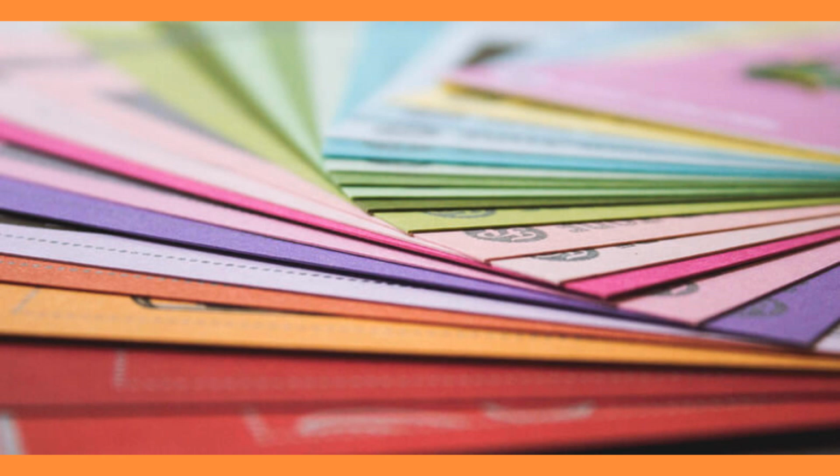Let's start by talking about file setup, which is affected by several factors, as I'll explain. First, you want to create a separate file for each differently sized print piece. For example, a business card in one file, a flyer in another, as opposed to combining them all in one file. Your document dimensions should typically be the trim or final size of the piece.